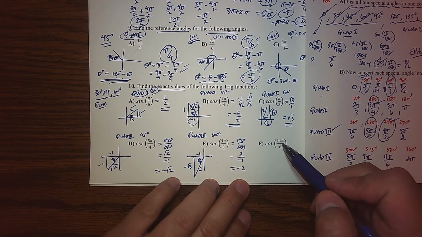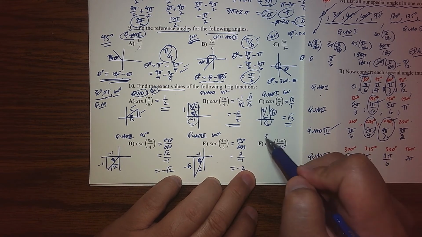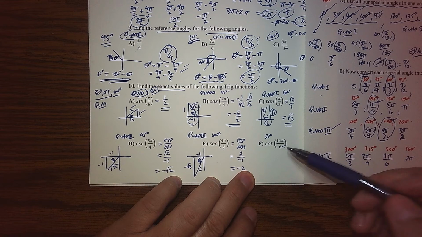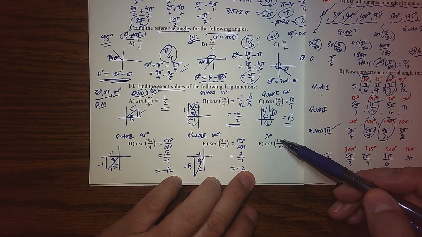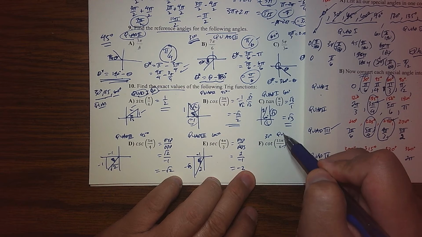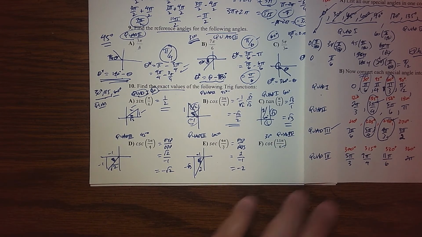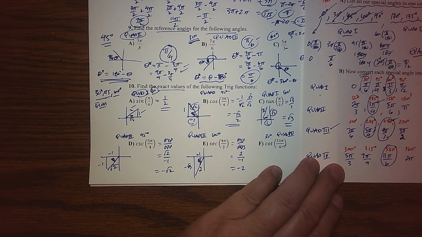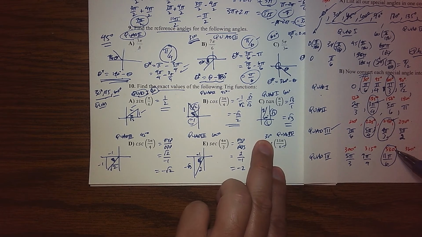Last but not least, 11 pi over 6. Well, that 6 tells us we have a 30-degree reference. 11 divided by 6, well, that's close to 12 divided by 6, so this is really close to 2. So that tells me we are in quad number 4. And again, you can see, yep, I am right. 11 pi over 6 is a 330-degree angle with a 30-degree reference.